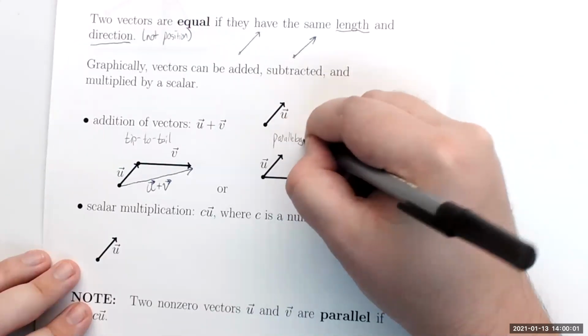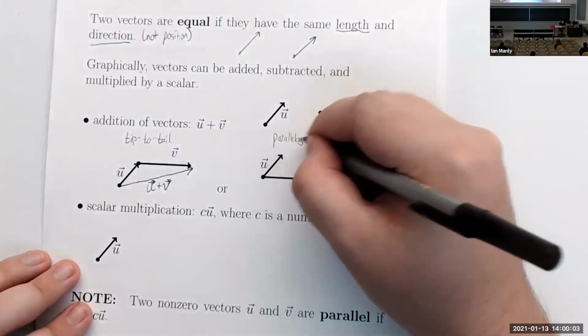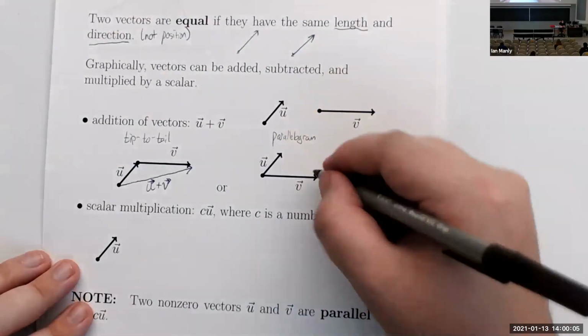I'm going to spell this wrong. I think I spelled it correctly. This is... anyway, please mute.